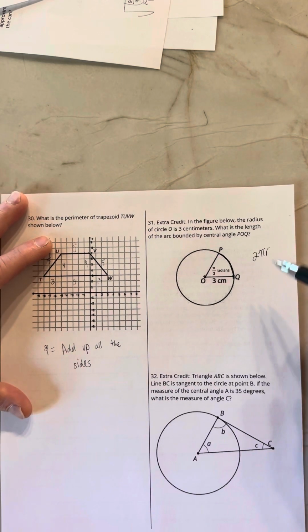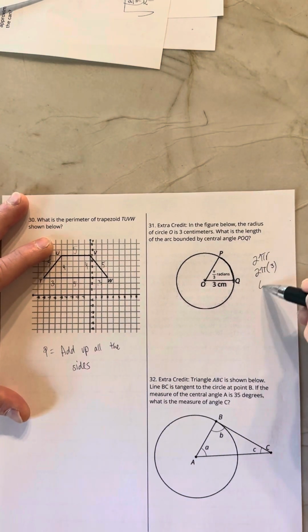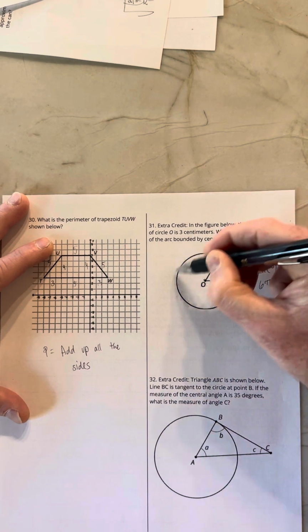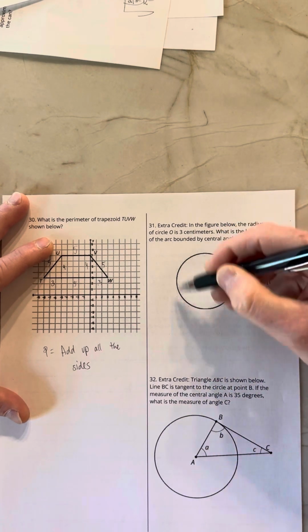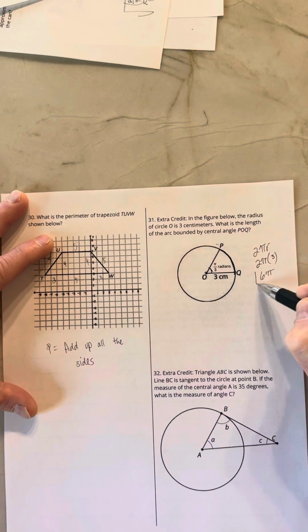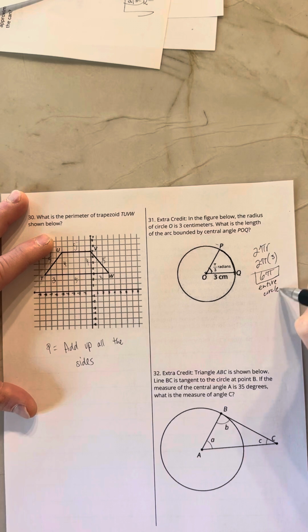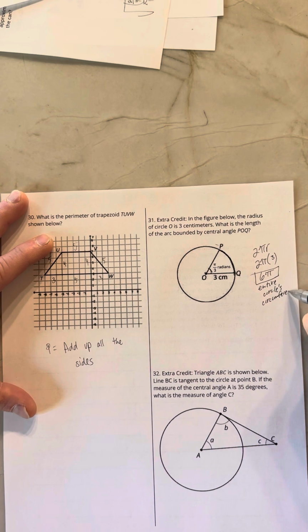So what's our radius? 3, right? So 2 pi times 3. So you're going to get 6 pi is the whole circle's circumference, or in other words, length.